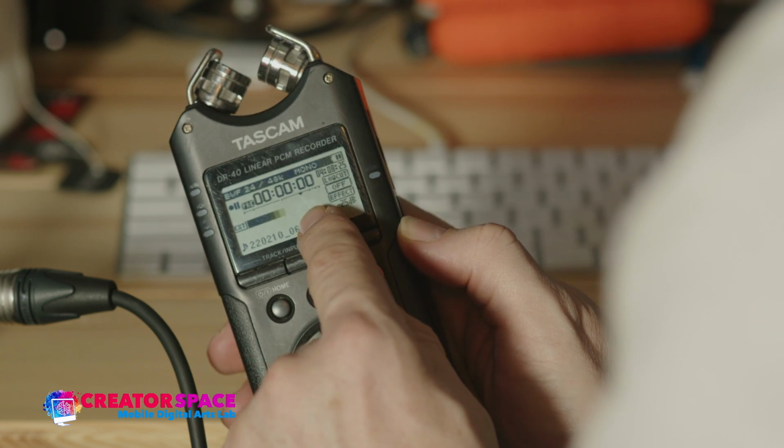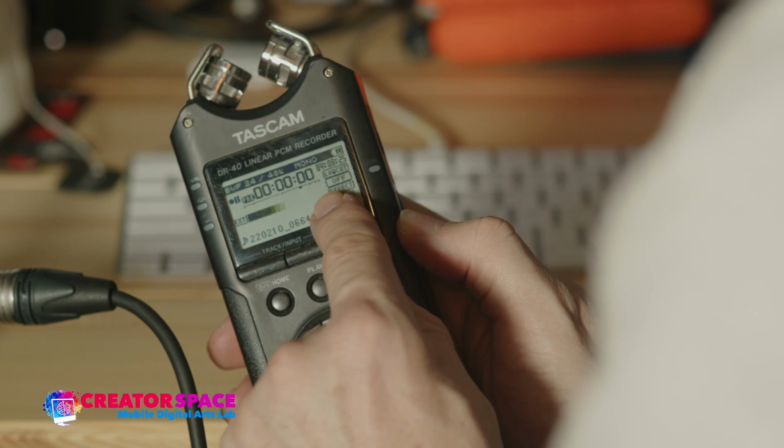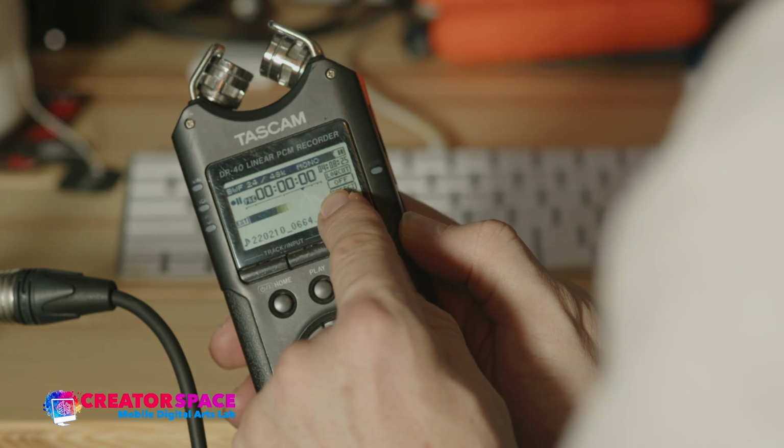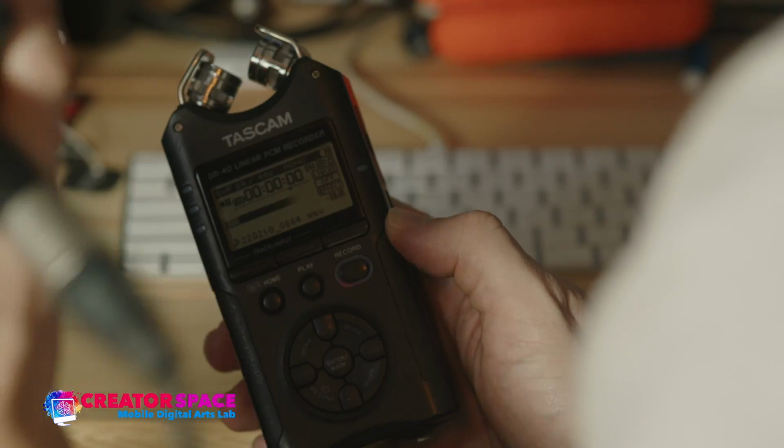That's kind of your optimum. And then you have a little bit of headroom, and the total is 0. So if you hit 0, you've distorted and you've clipped. So I'm going to try to showcase what this would look like.